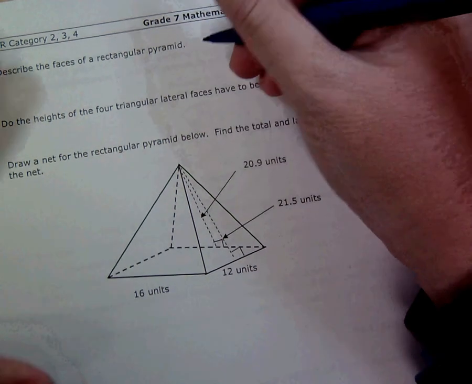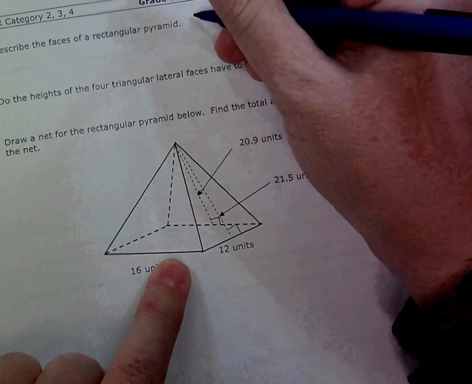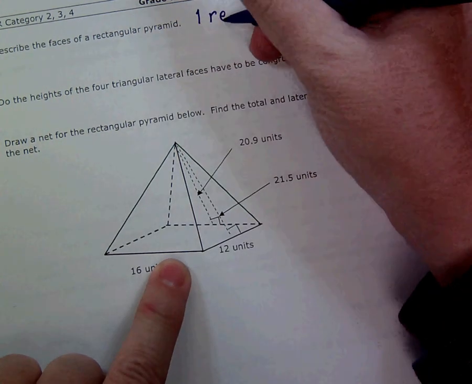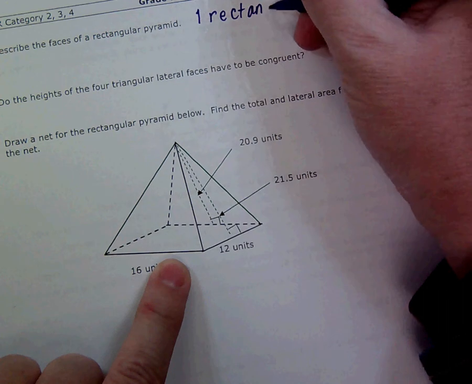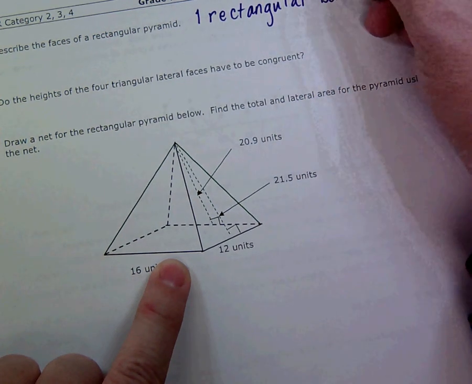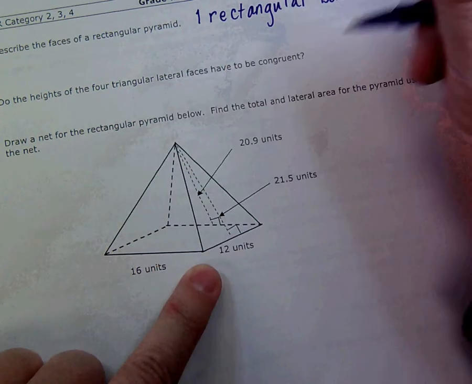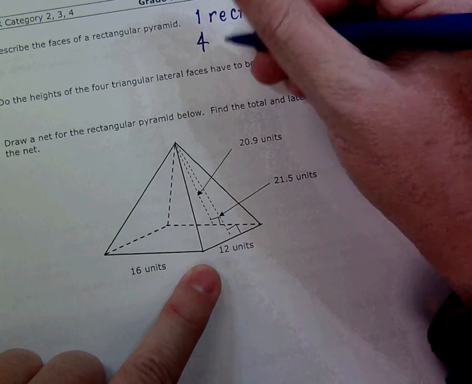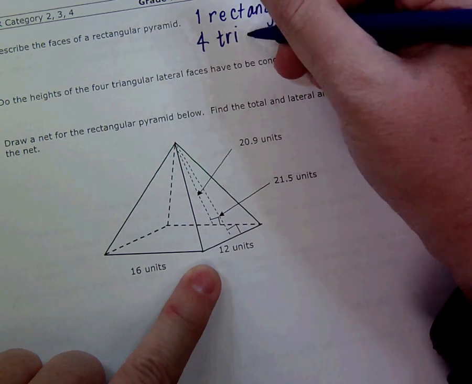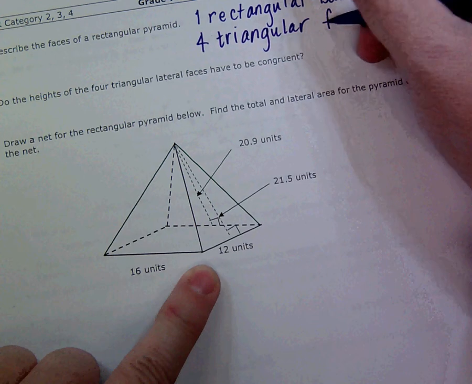Number 3, describe the faces of a rectangular pyramid. Okay, so when you have a rectangular pyramid, and this is an example here, you have one rectangular base and then 4 triangular faces.